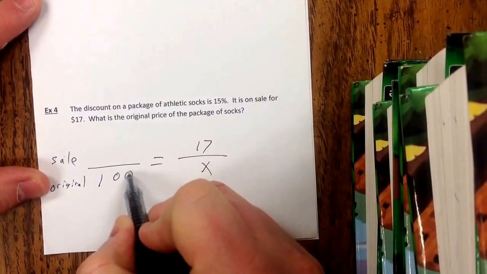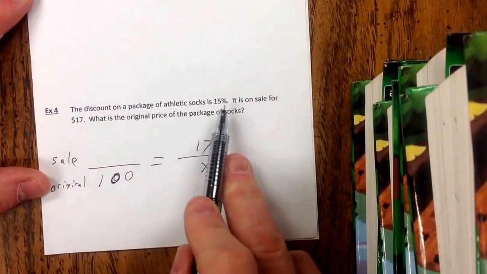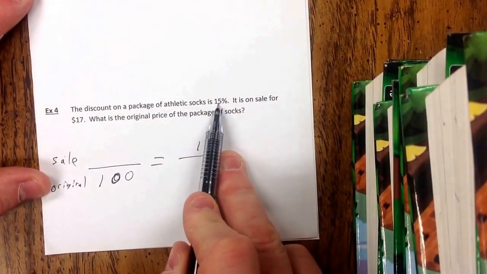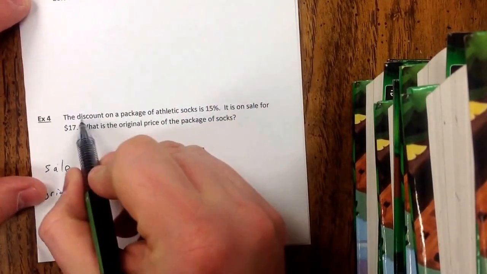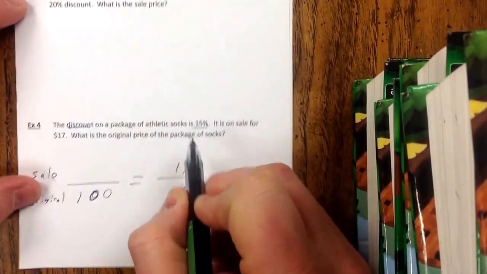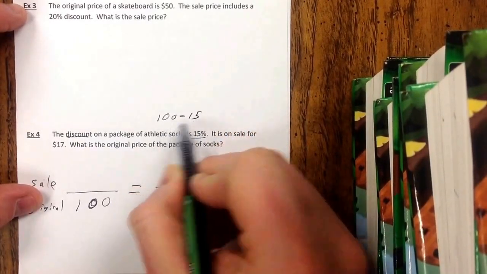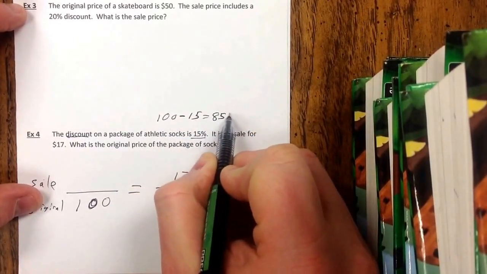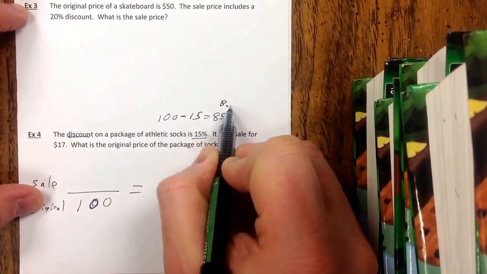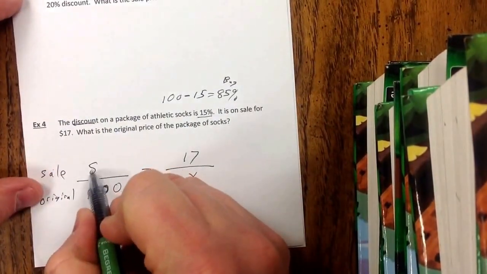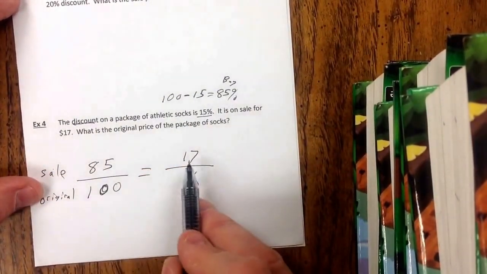I know it's over 100, but I don't want to use 15%. If it's on sale, a discount of 15% means they're taking 15% off the 100, and I'm buying it for 85%. So I'm buying 85% for $17.